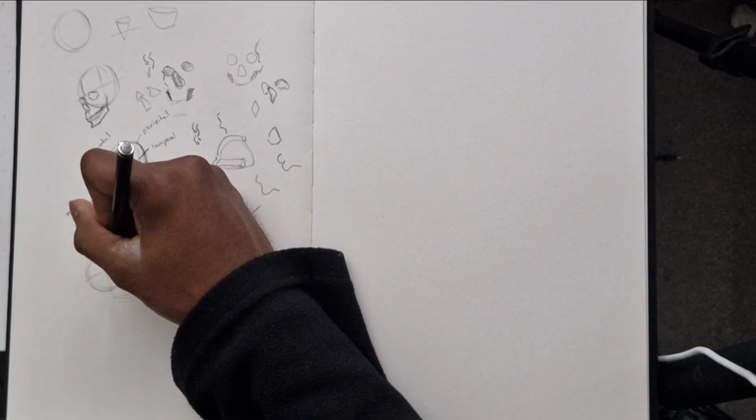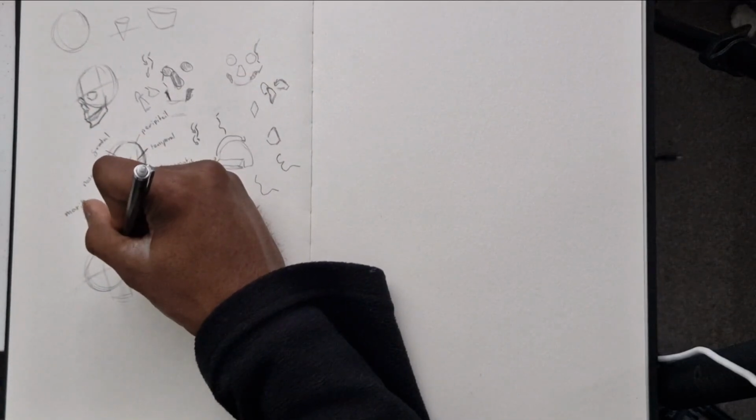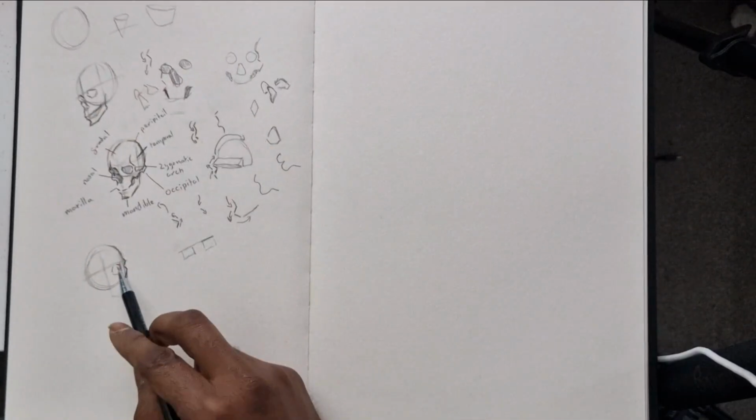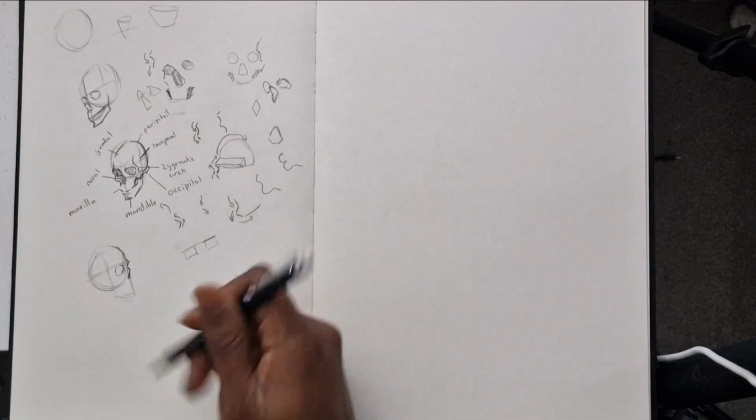Because this is distorted since it's a side view, this can go closer than you'd expect. So I'm just going to draw it here. So that's our other eye socket right there.